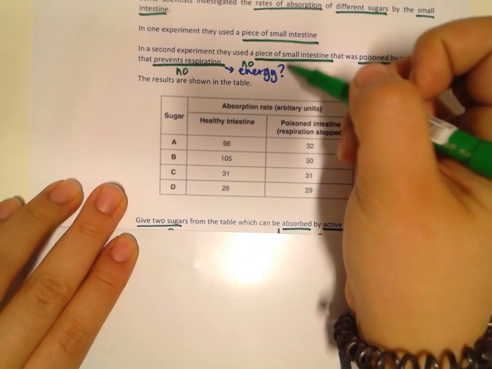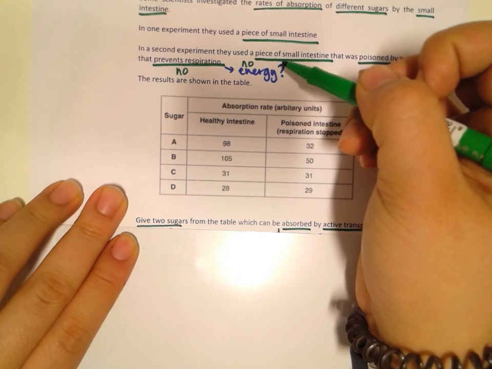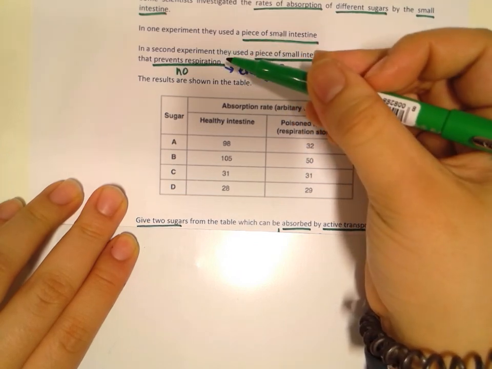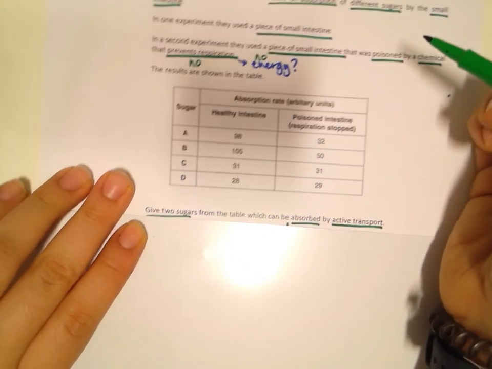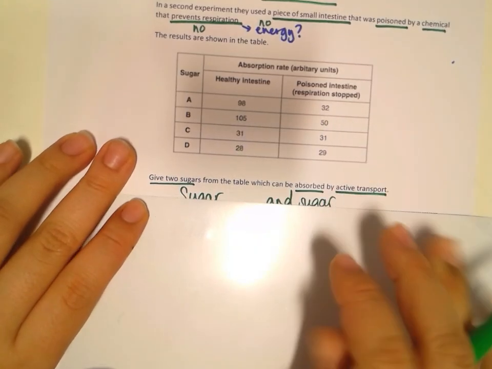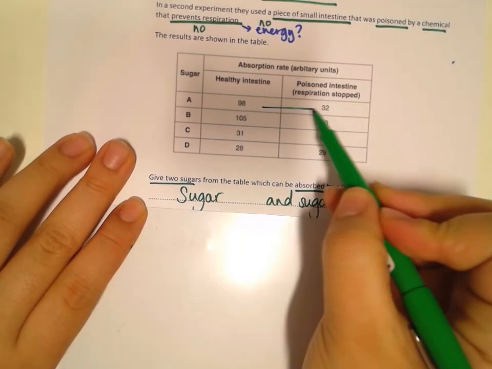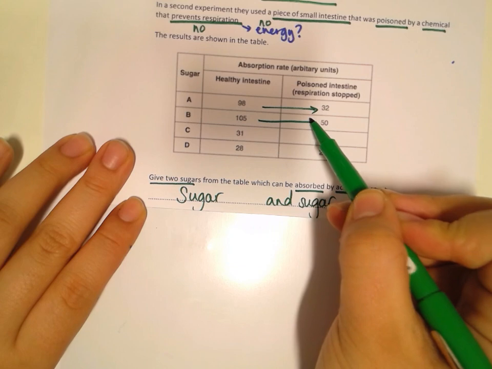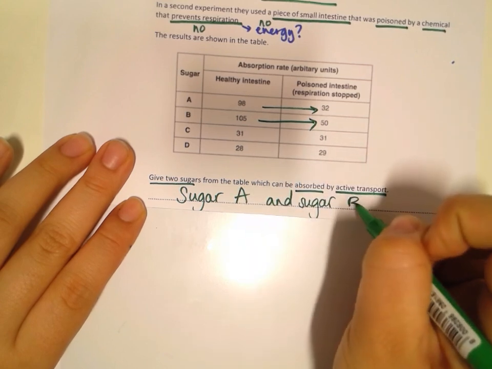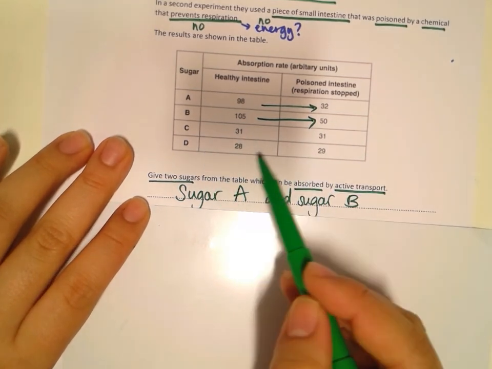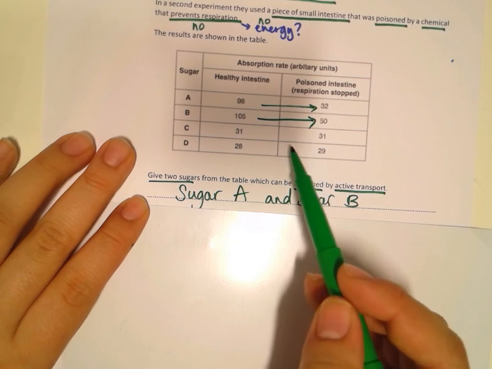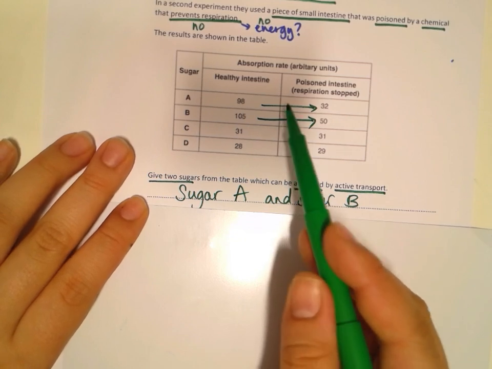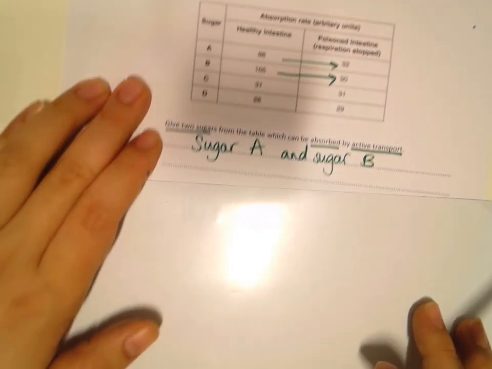Now we know if there isn't any energy from respiration, active transport can't occur. So we need to look at a difference, and there's only 2 where it shows a difference. A, it's decreased, and B, it's decreased. C, it stayed the same, and D, it's increased slightly, but it isn't a big difference. So therefore we know A and B, something has occurred.